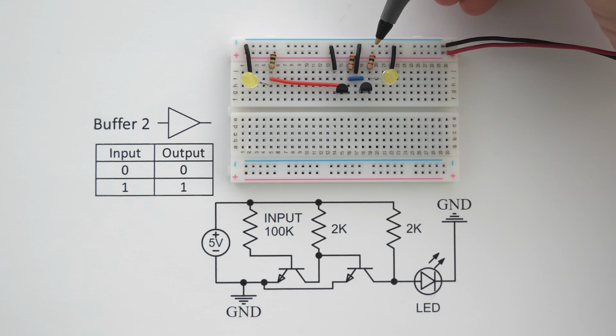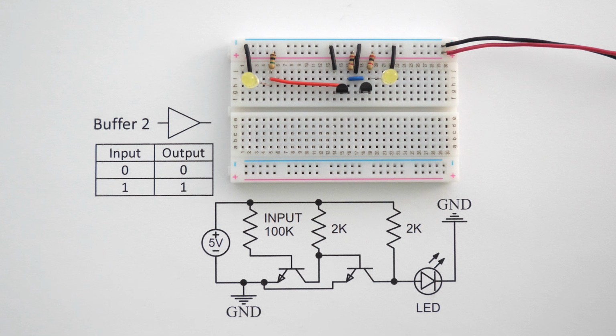So we actually will have current flow from this resistor to this ground over here, and none of the current is going to flow from this resistor to this ground here. So this LED is actually off even though our input is technically on. And that's because our input current was too low.